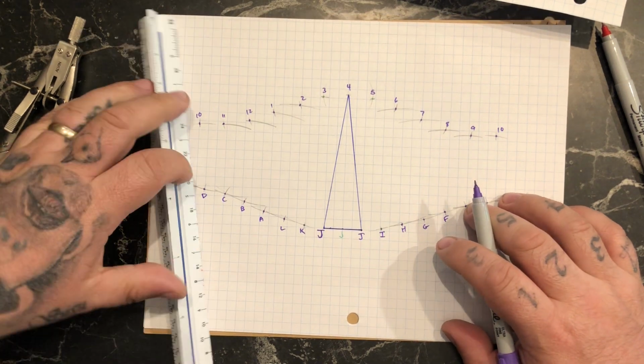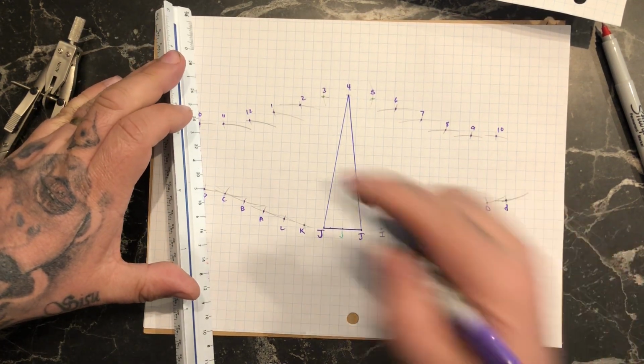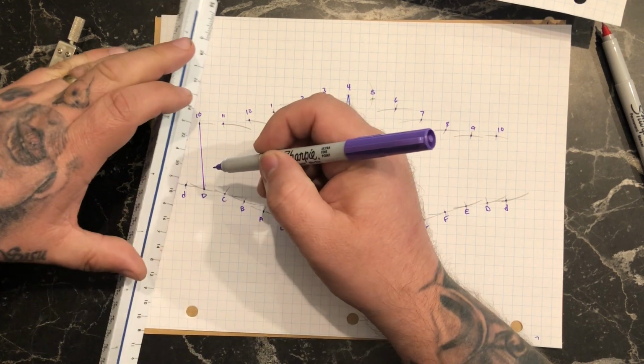So we'll end up having these little triangles at the end.